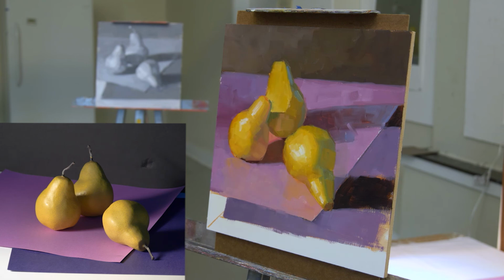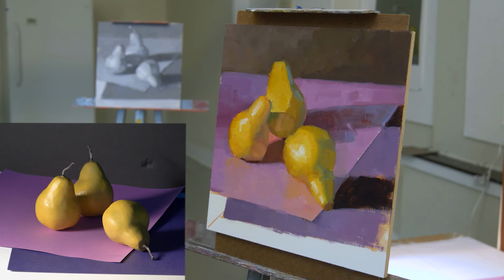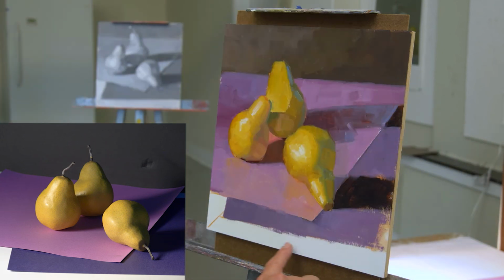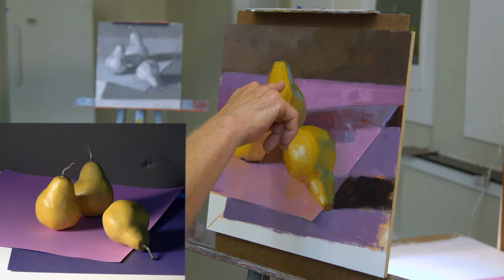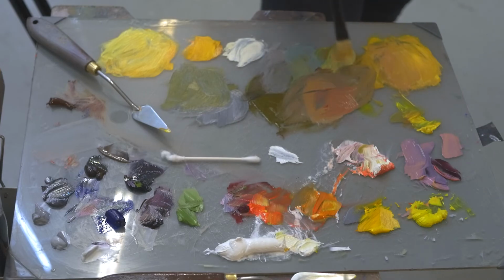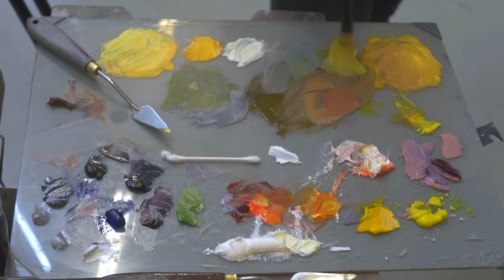And I can soften these more, but I'm going to see if I can complete a little more of this, especially this, which is pretty disconcerting. This is a little dramatic and needs to be merged. Actually, while I have that one, that pear is a little more green.